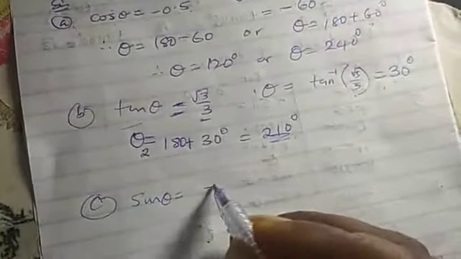And the last one there, sin theta is minus root 3 over 2. So for this one, sin theta is this. Theta will be arc sine minus root 3 over 2. Let me bring the minus out. Finding this from the calculator, it will give you 60 degrees. So we have minus 60, so it's not within this range. So we need to use the quadrants to find the remaining angles.